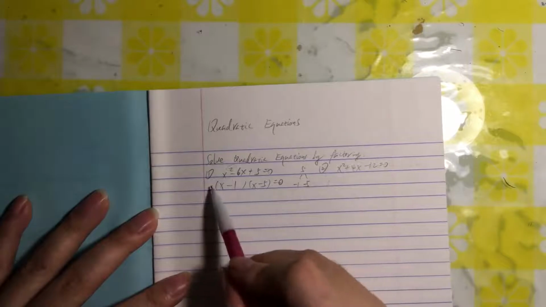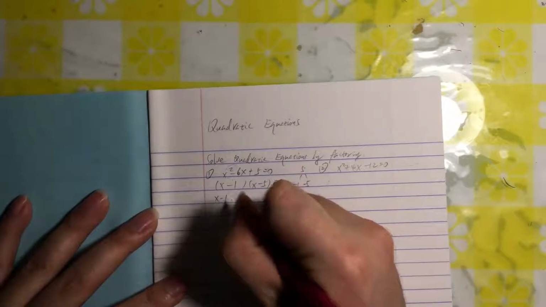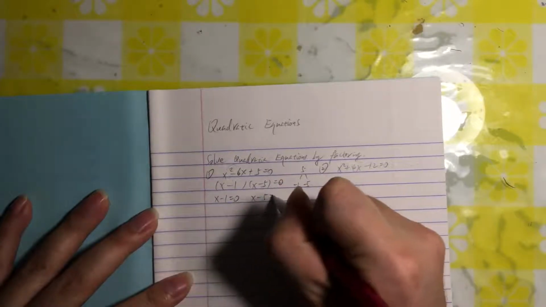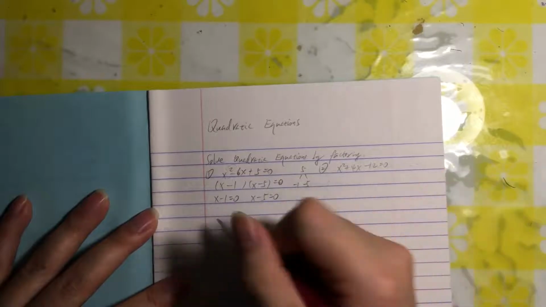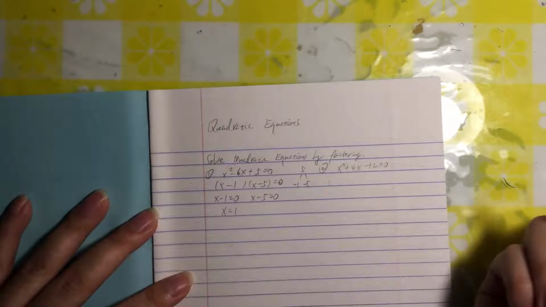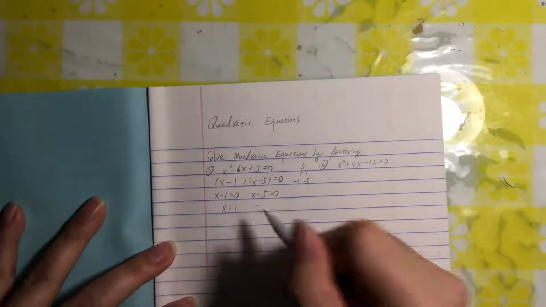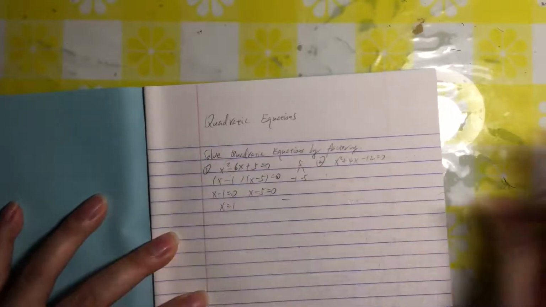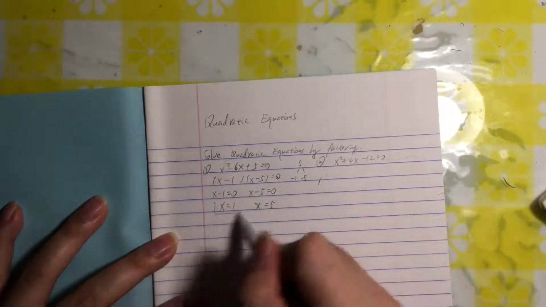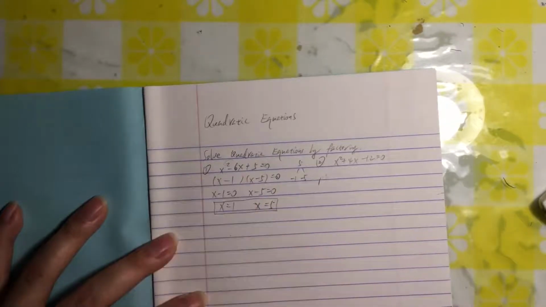Then, when two factors multiply to be 0, we set both of them equal to 0. Set x minus 1 equal to 0 and set x minus 5 equal to 0. Solve each equation for x. In the first equation, I can add 1 to both sides. I get x equal to 1. In the second equation, I can add 5 to both sides. I get x equal to 5. So those are the solutions to this quadratic equation.